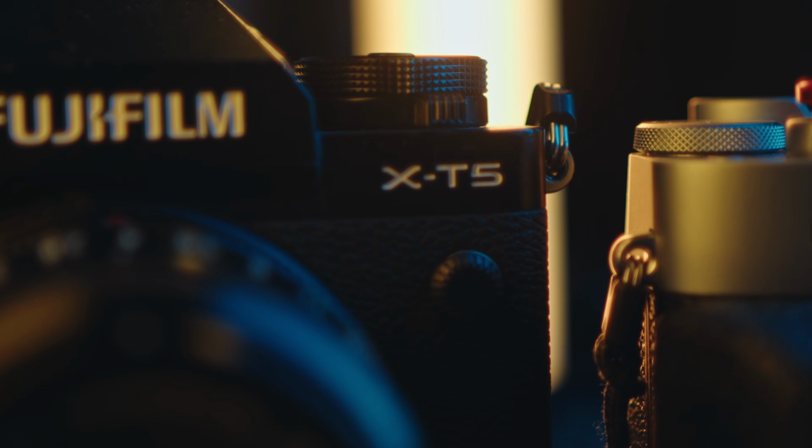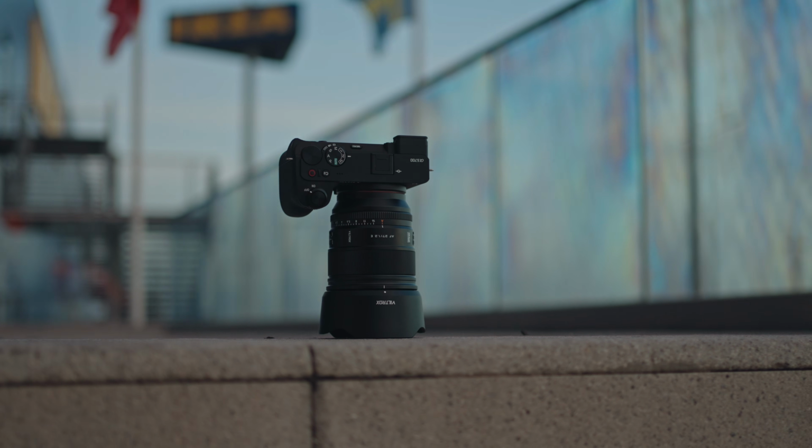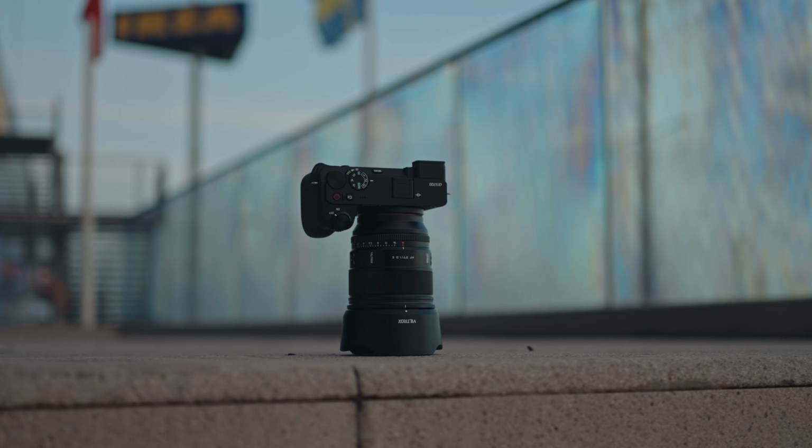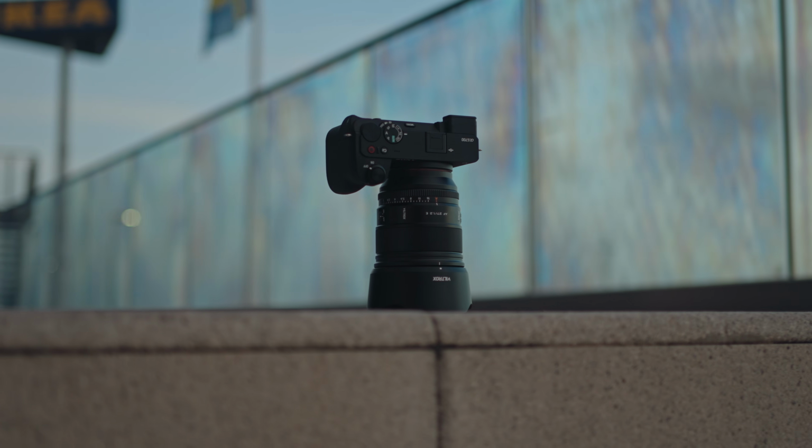Listen, I had both cameras with me during this shoot in my backpack. And when I looked down at my bag, I was just disappointed at the Fujifilm XT5 for not having a better autofocusing system. Sony made me realize that all the colors and the film simulations don't mean anything if the images and the footage are not in focus. Something that proves to be a challenge for the Fujifilm system.